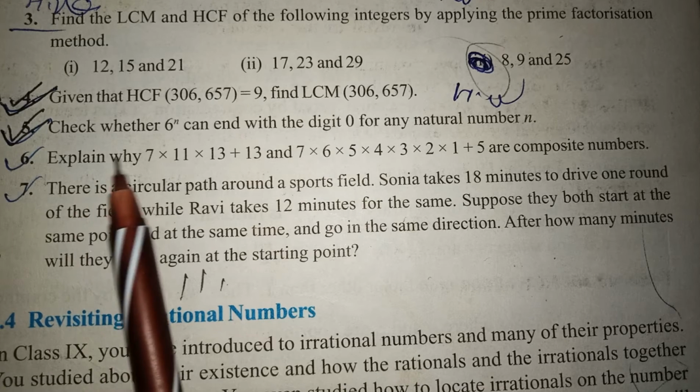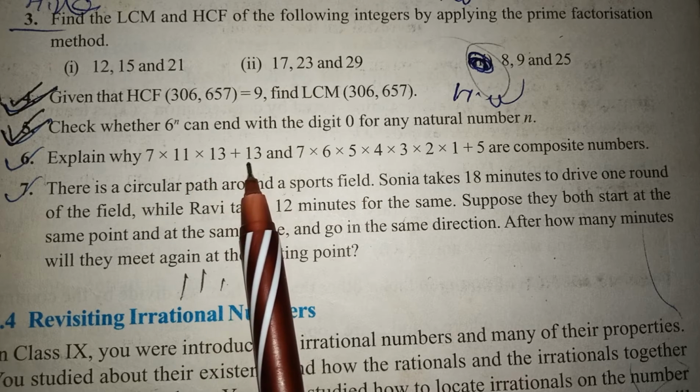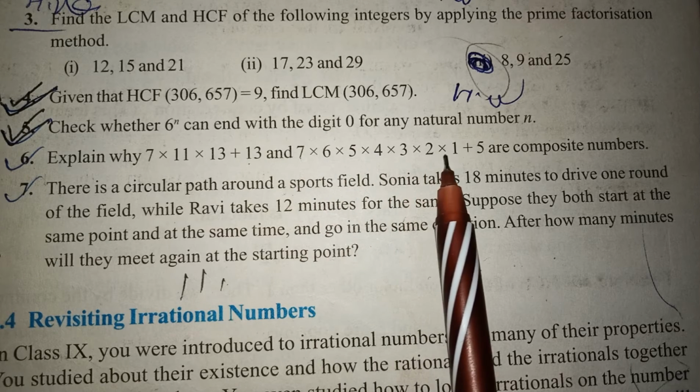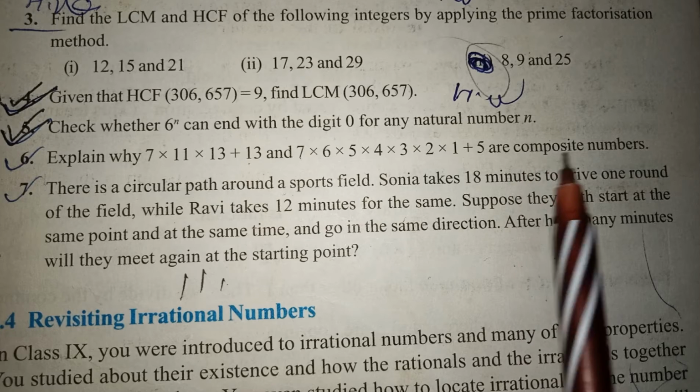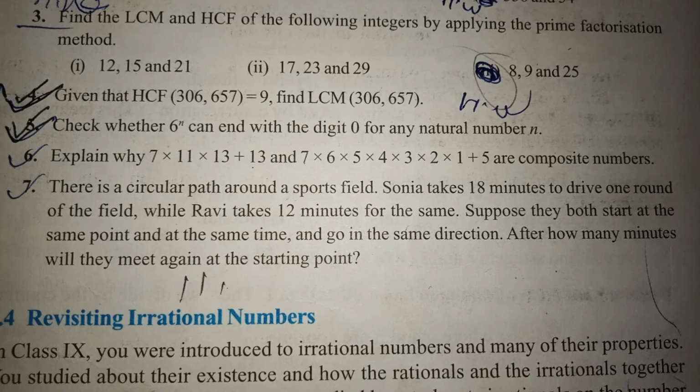In question number 6, we have to explain that the number 7 into 11 into 13 plus 13 and another number 7 into 6 into 5 into 4 into 3 into 2 into 1 plus 5 are composite numbers. For this you have to firstly understand what composite numbers are. Composite numbers are those numbers which are not prime numbers, that is, they come in the table of themselves, in one's table, and also in the table of some other number. So they are known as composite numbers.